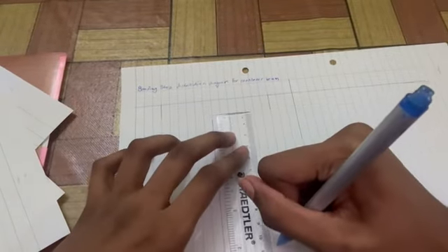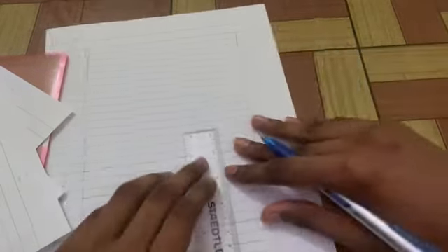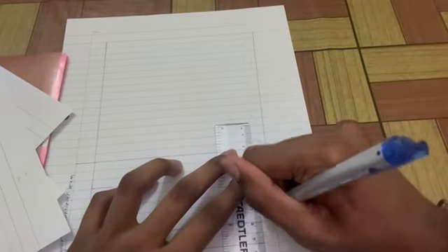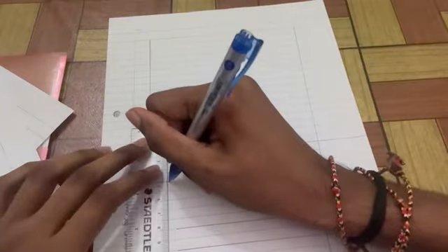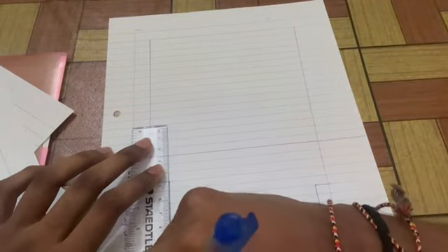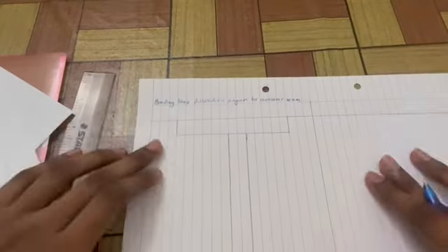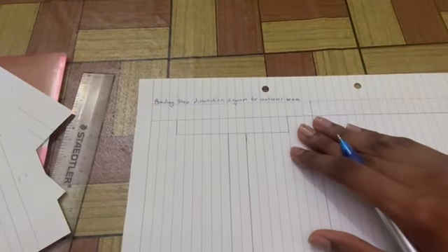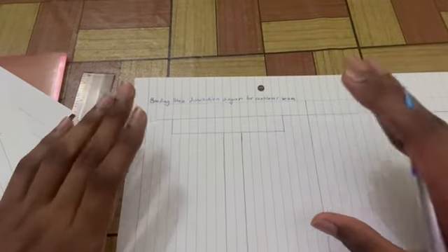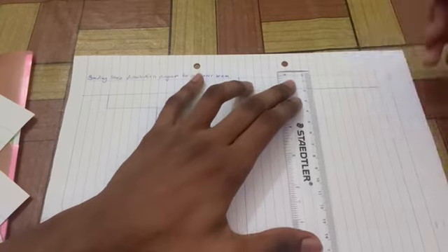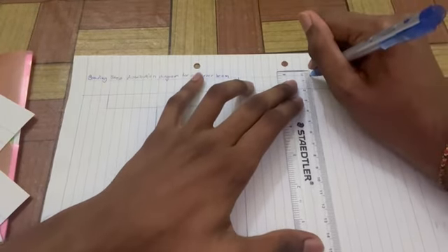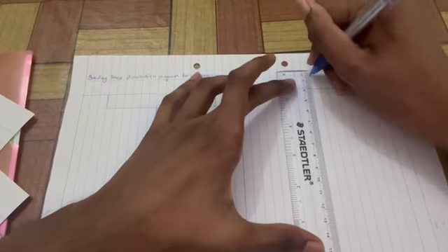Oh yeah, that's perfect. Okay, this is our I diagram. This is how the I diagram will look. And for this, let's make an X and Y axis.